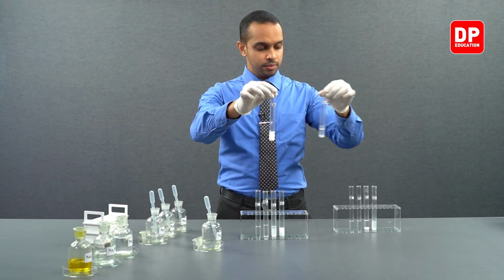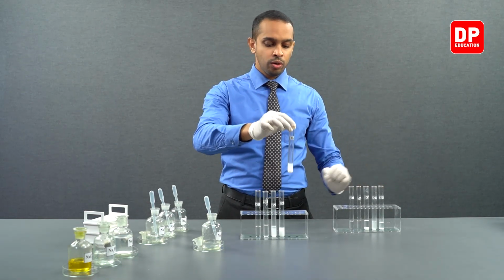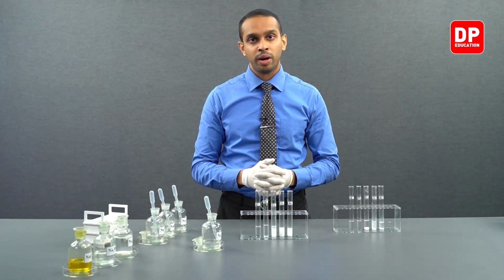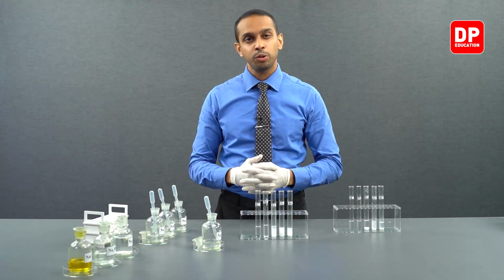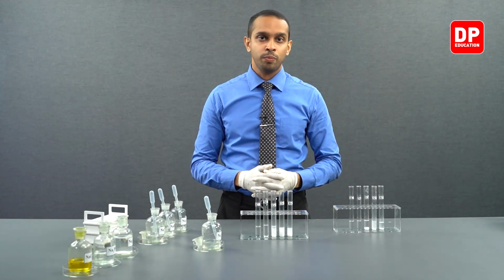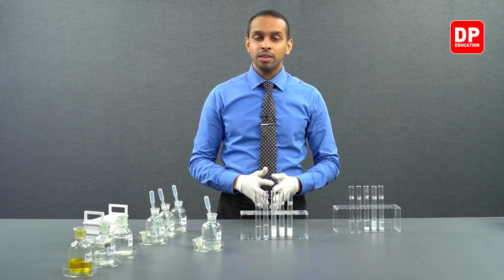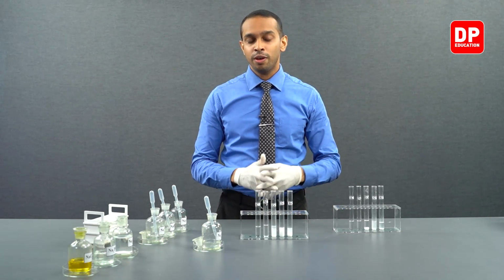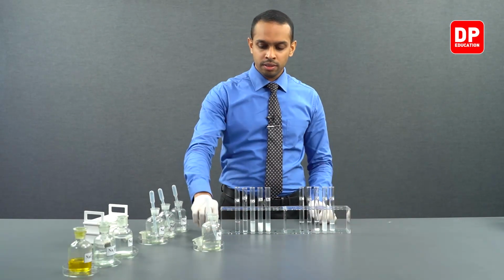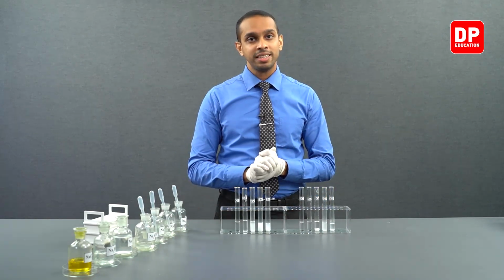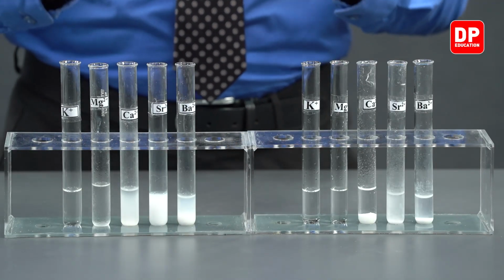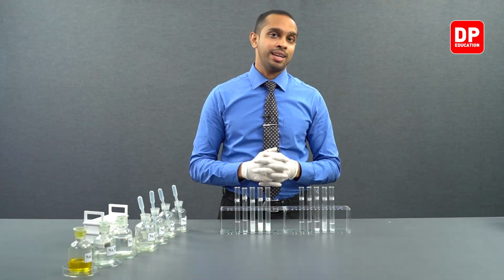So when you react barium 2+ ions with sulfite, you produce barium sulfite, which is a white color precipitate. When you react barium 2+ ions with sulfate anion, you produce barium sulfate, which is also a white color precipitate. These are the reactions that you see when you react these cations with sodium sulfate and sodium sulfite. Let's move on to see how these cations react with the oxalate anions.